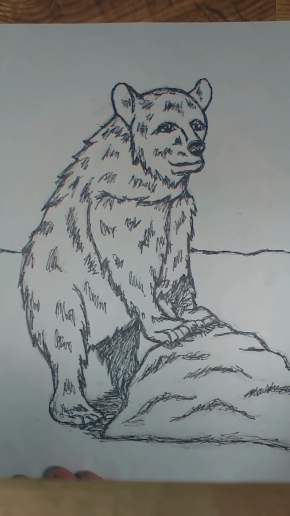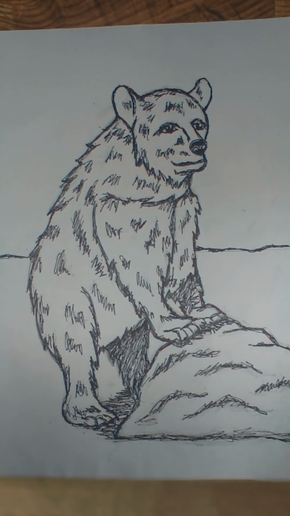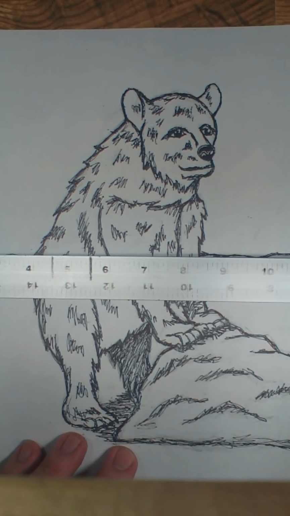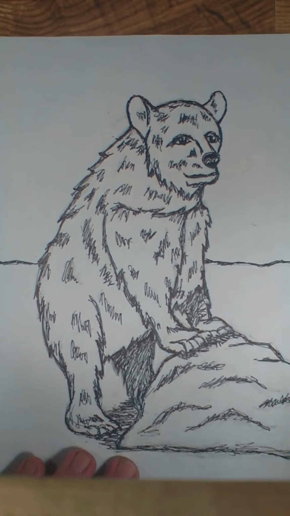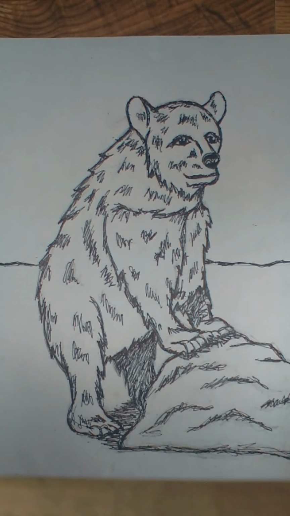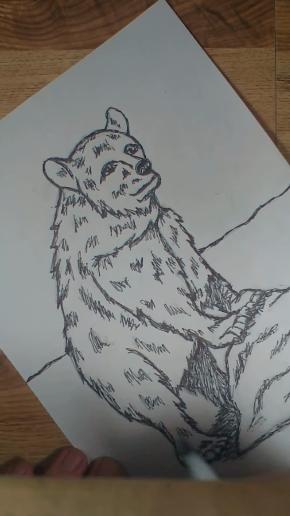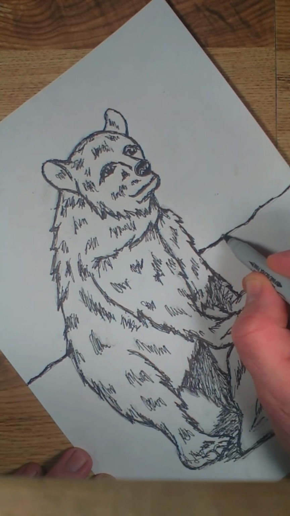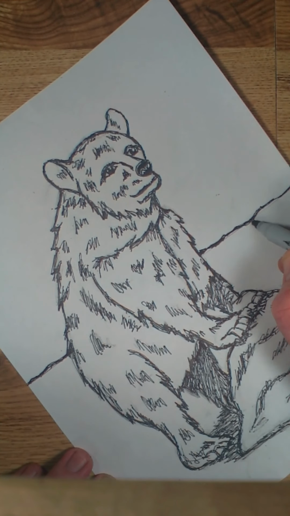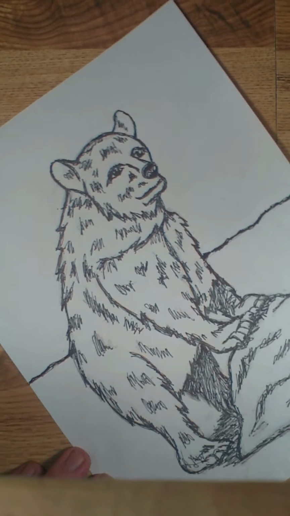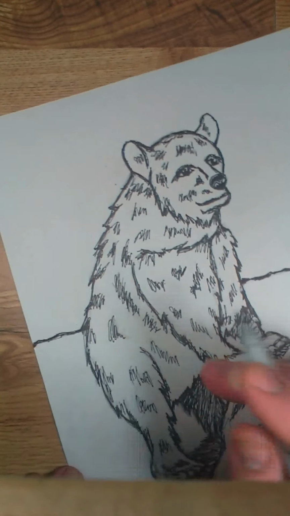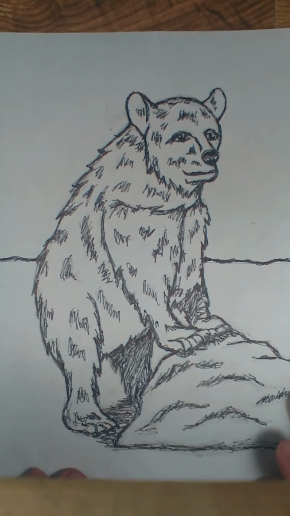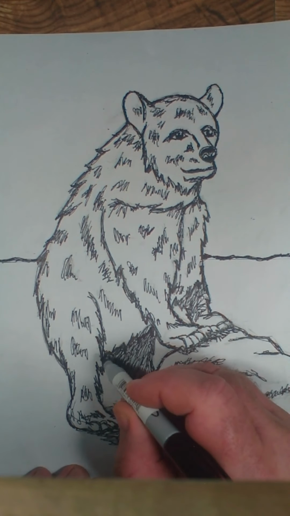Okay, and then what I think I did was I took a ruler. Here's my trusty metallic ruler, and I drew a horizon line behind our character, our bear. And one of the last things I did was I turned my page sideways and made that line a little bumpy to give it an indication of perhaps a rocky terrain somewhere behind the creature.